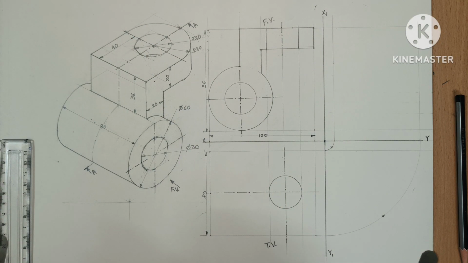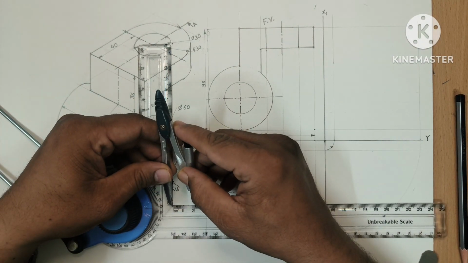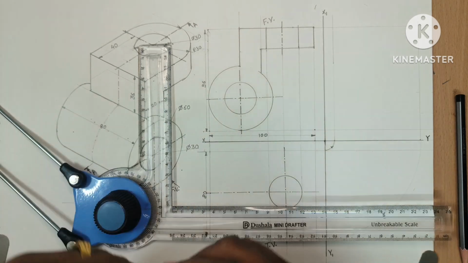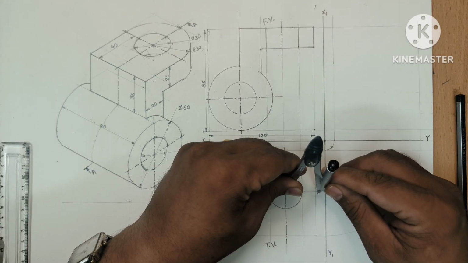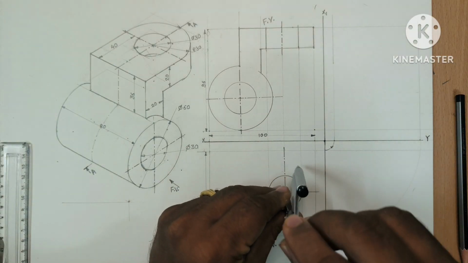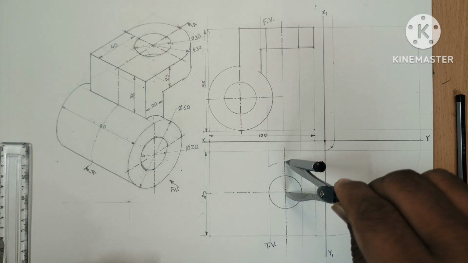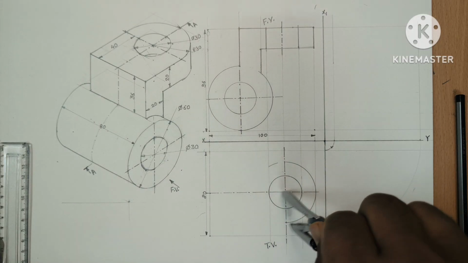Then for this semicircle, radius is equal to 30. Hence I will take the distance r is equal to 30.